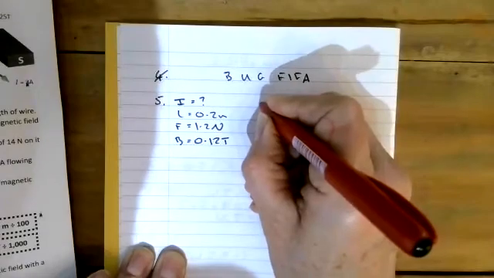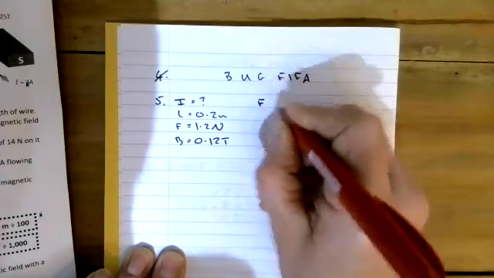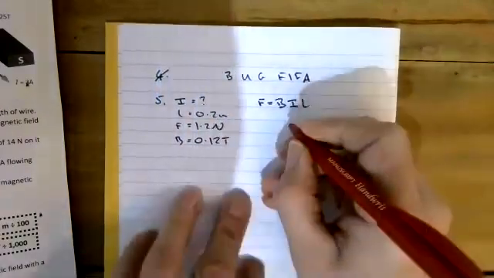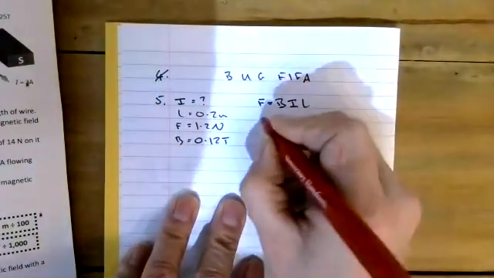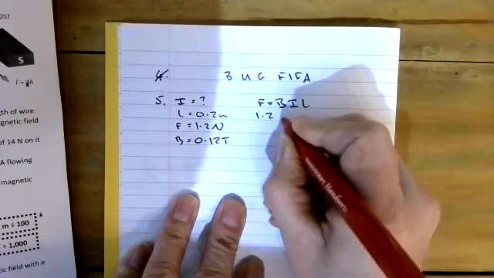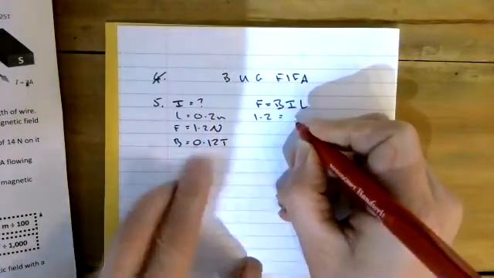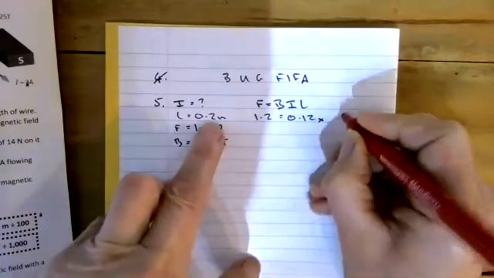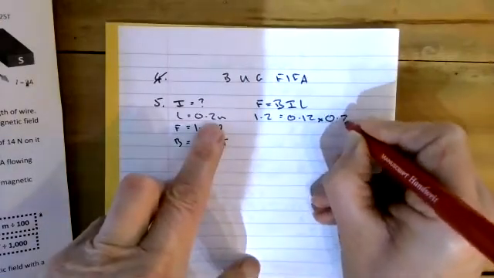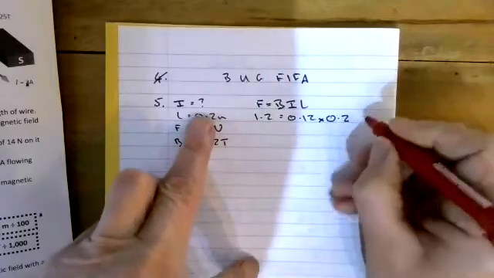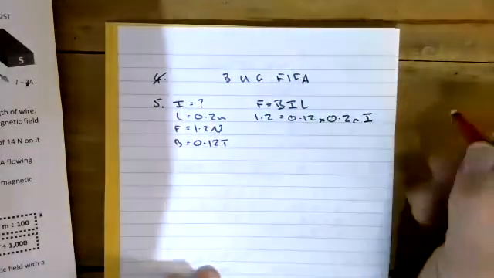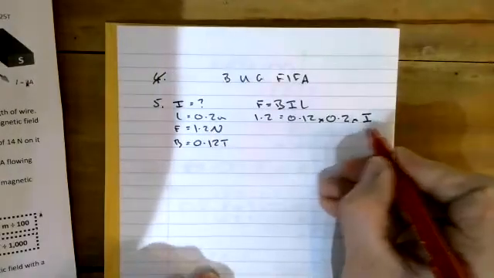So write down my formula. F equals BIL. Insert my data. I've now got 1.2 is equal to 0.12 times 0.2 times I. So I now need to make I the subject.